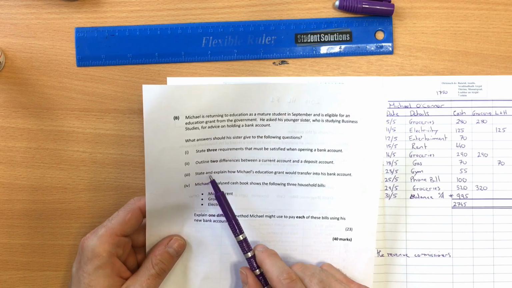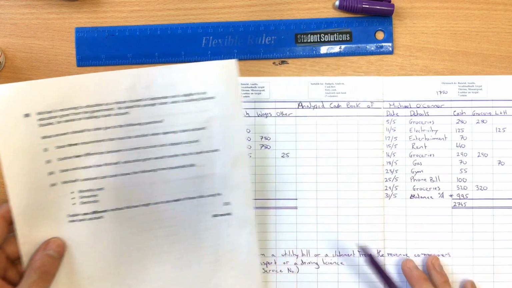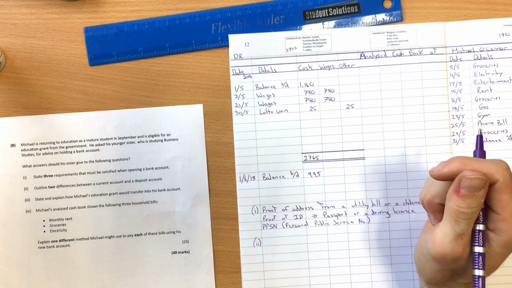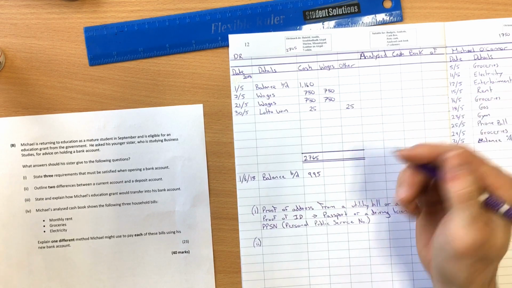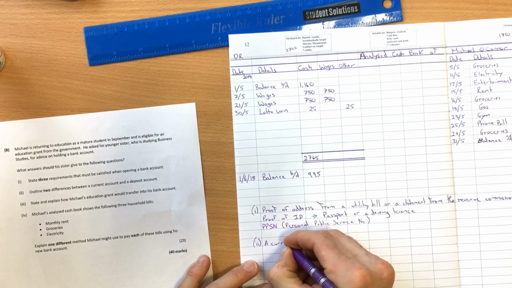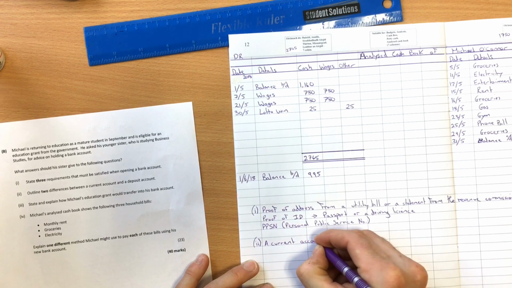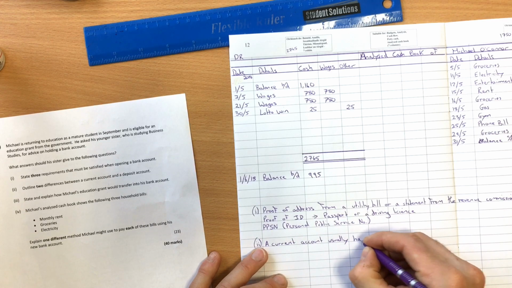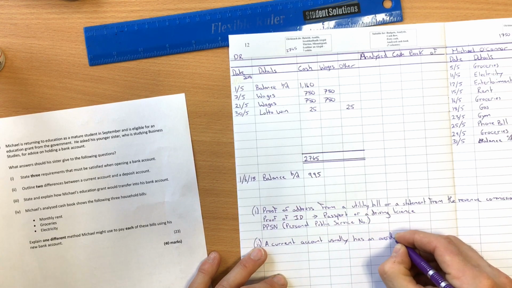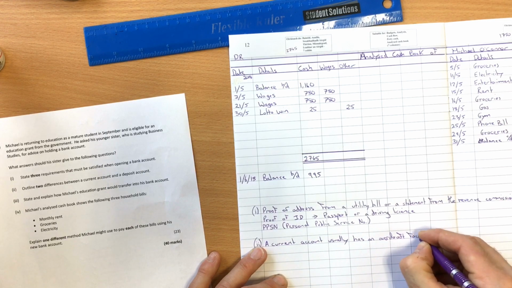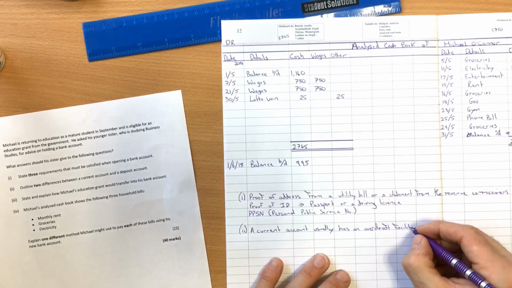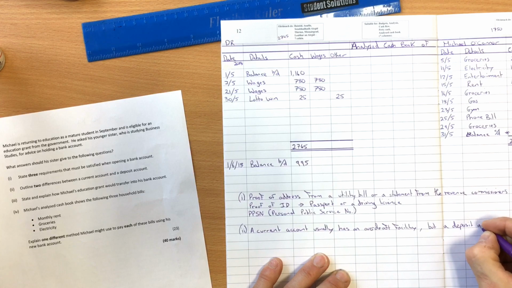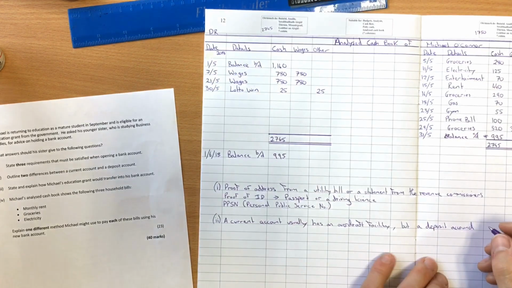Okay, part 2 asks you to outline 2 differences between a current account and a deposit account. Okay, so part 2. So the first difference between a current account and a deposit account is that a current account usually has an overdraft facility, but a deposit account does not.